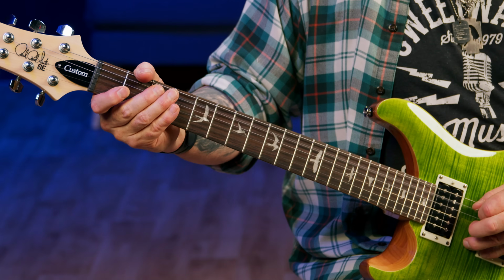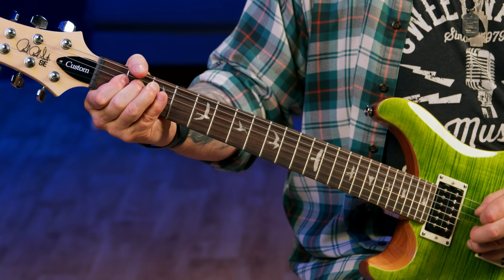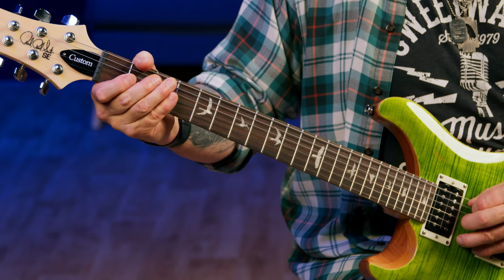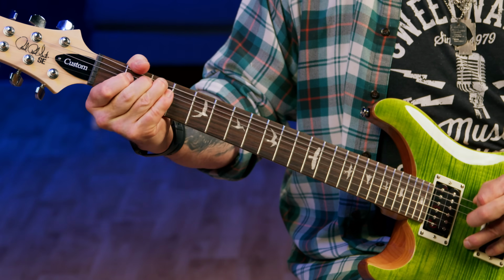The first 5 are played ascending the scale like this. And then the last of the 6 notes, the G, is played an octave lower at the 3rd fret of the low E, making the riff this. Once again, brilliant, simply brilliant.